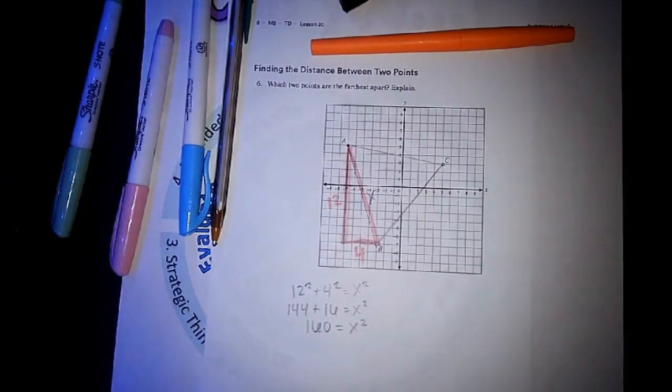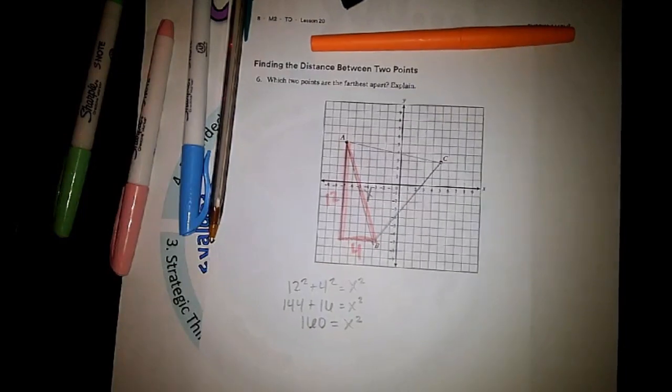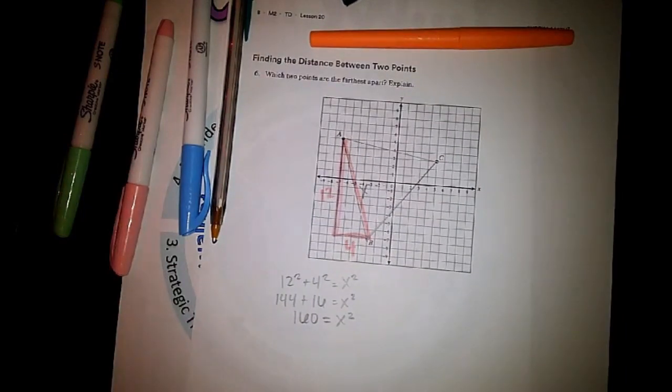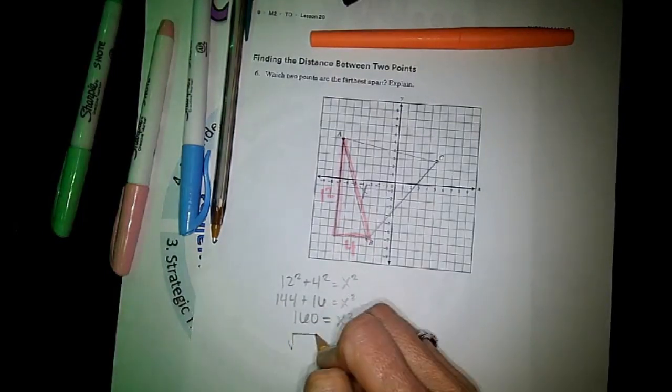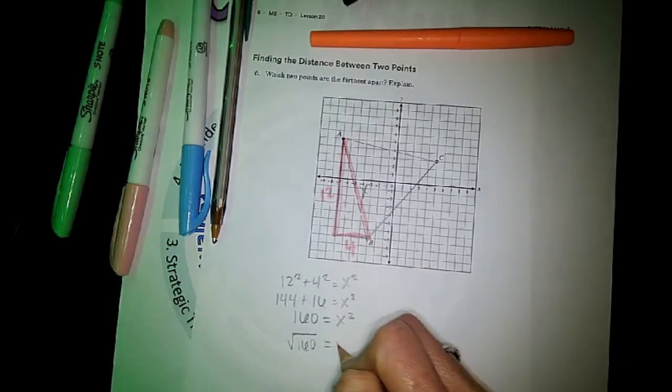You use the calculator. What do you do? The square root. Am I done? No. Wait. Am I done? With that one.